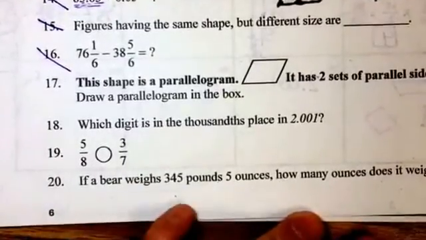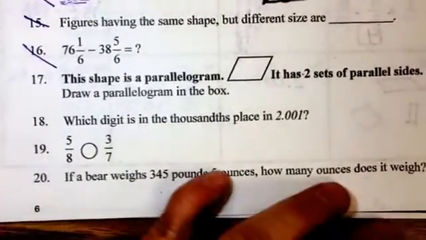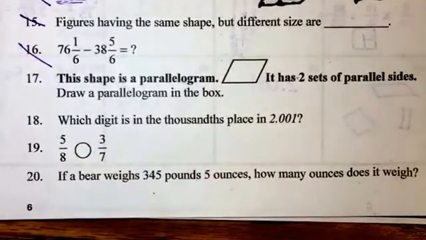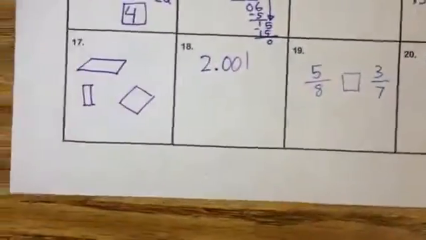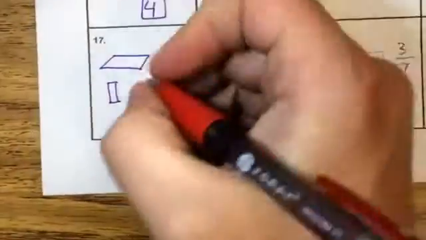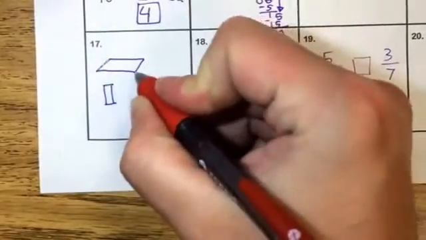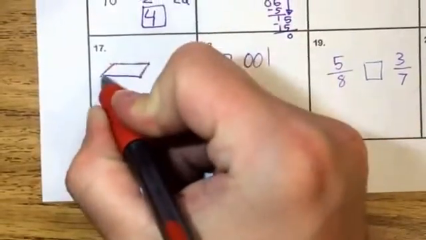Problem number 17. This shape is a parallelogram. It has two sets of parallel sides. Draw a parallelogram in the box. Well, I went ahead and drew a couple parallelograms. As long as it has two sets of parallel sides, it is a parallelogram.